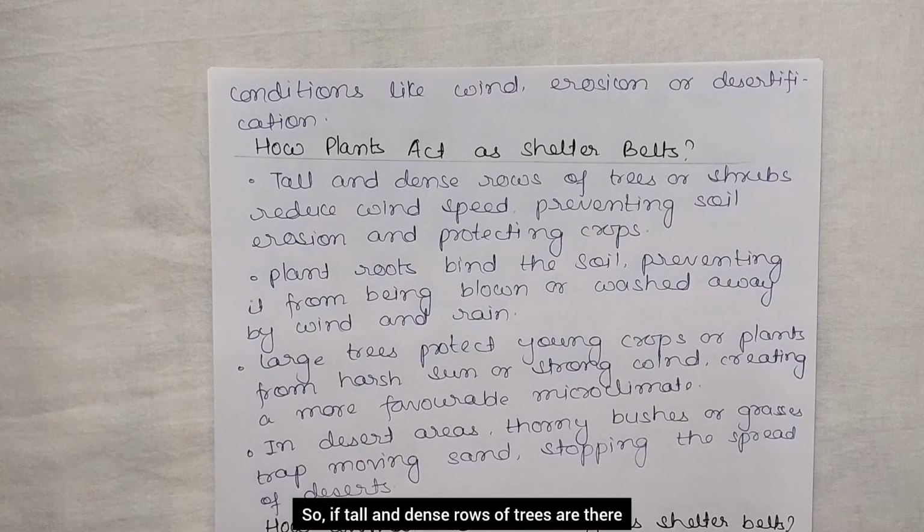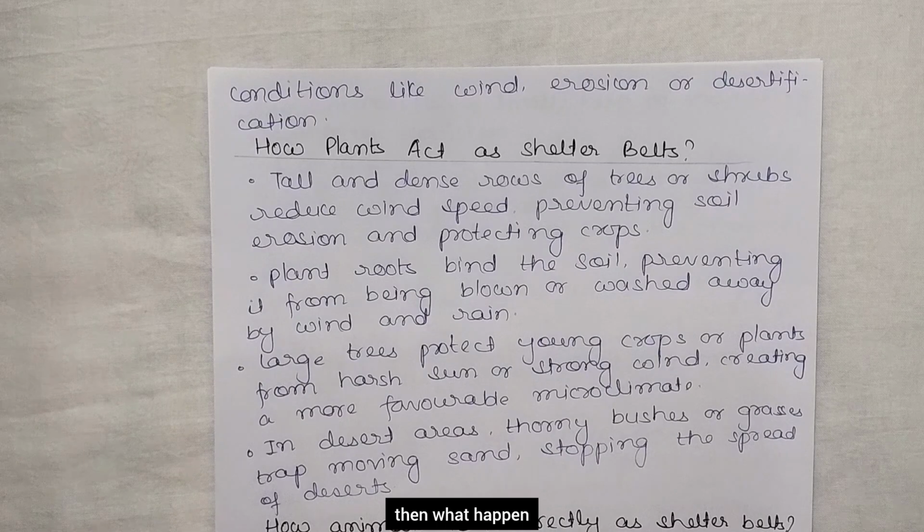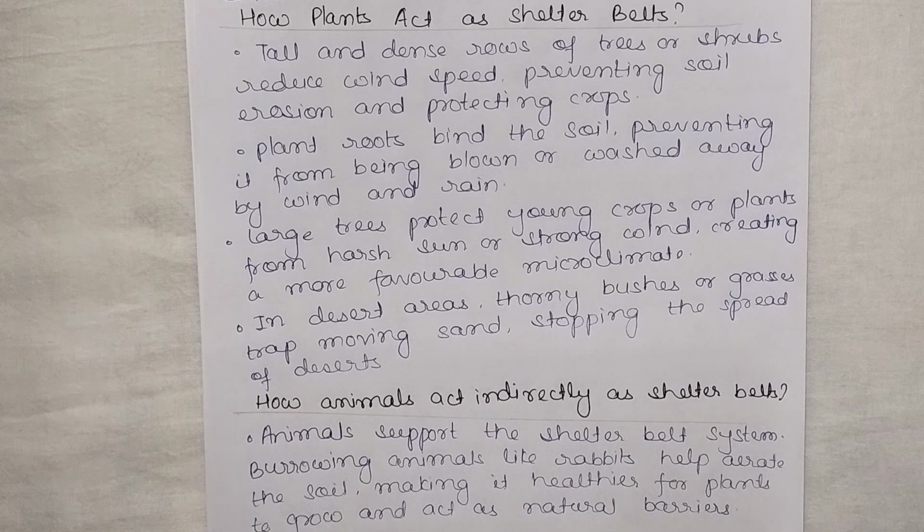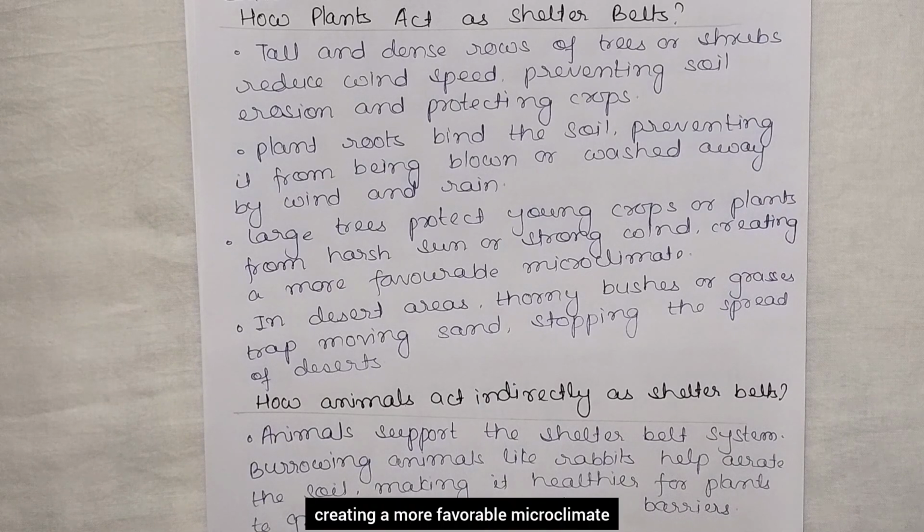So if tall and dense rows of trees are there, then what happens? They reduce the wind speed, and in this way soil erosion is prevented, and thus the crop is protected. Plant roots bind the soil, preventing it from being blown or washed away by wind and rain. Large trees protect young crops or plants from harsh sun or strong winds, creating a more favorable microclimate.